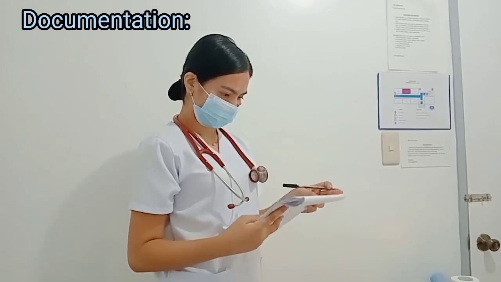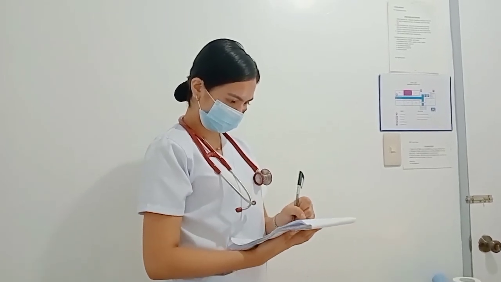For documentation, document the procedure performed and the reaction of the patient.